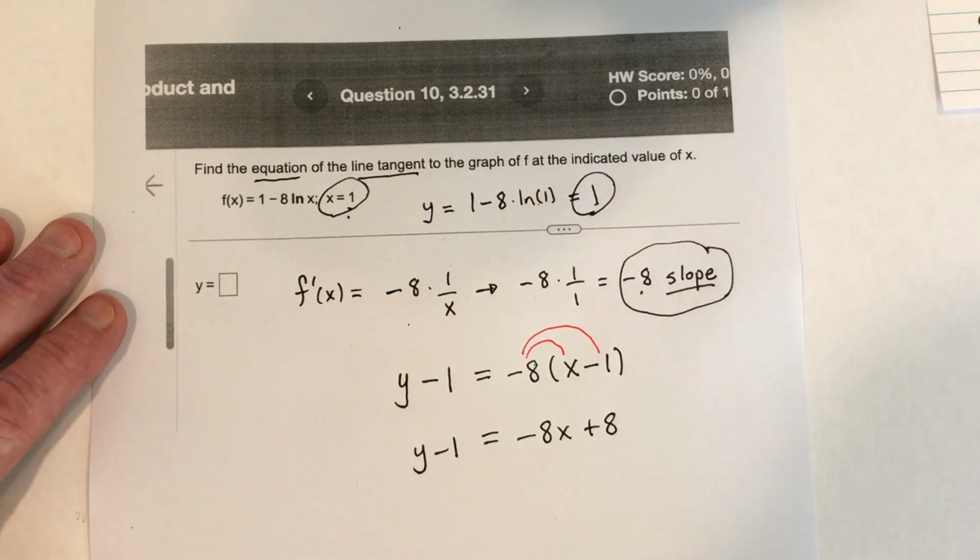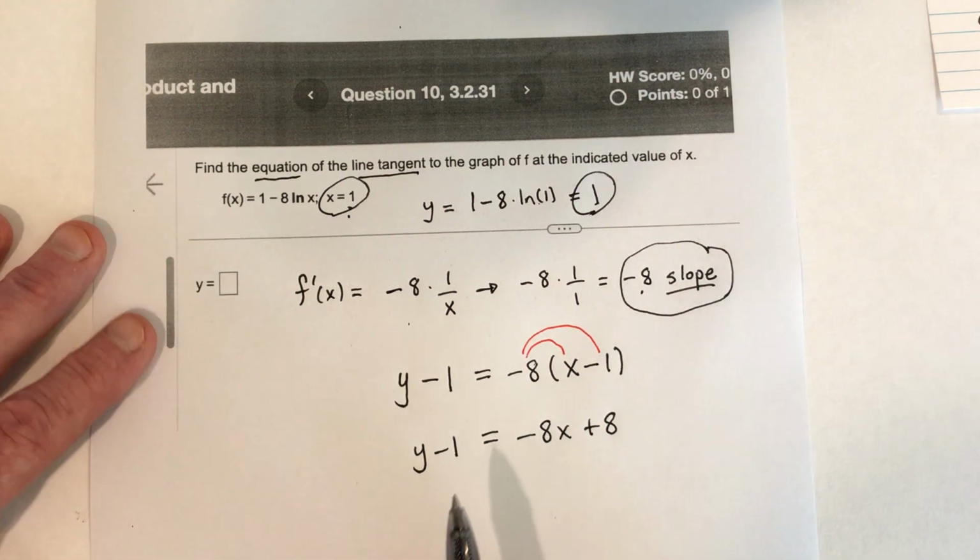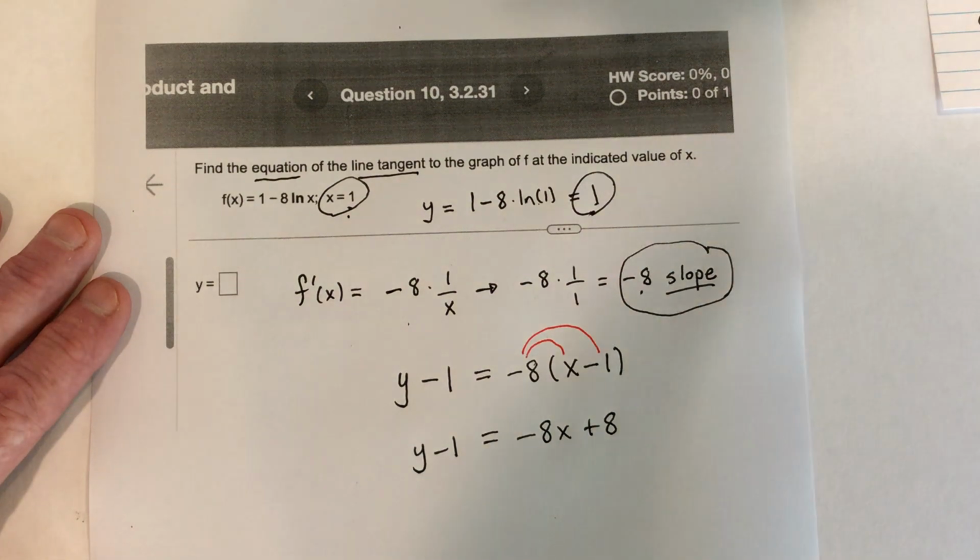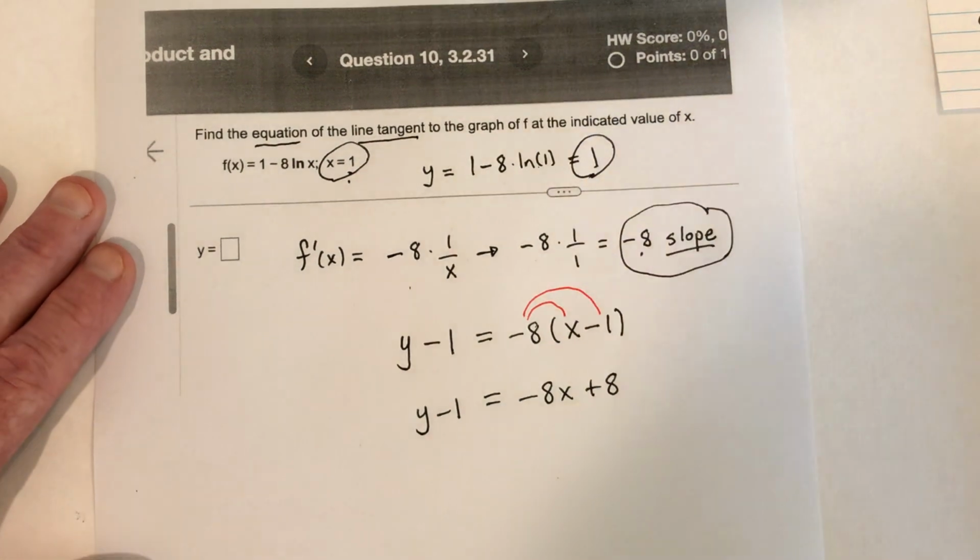And what's the last step? To solve for y, the last thing I need to do is add 1 to both sides.